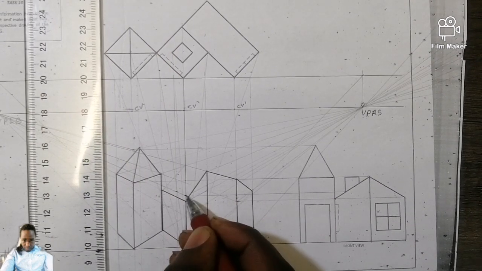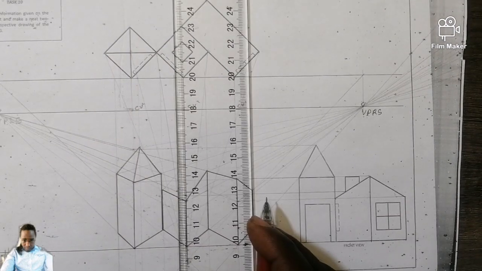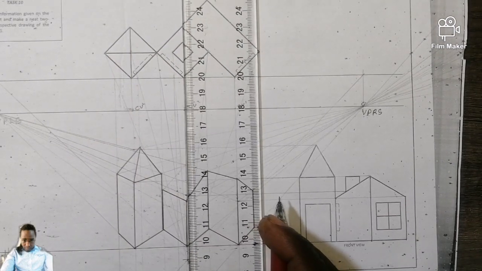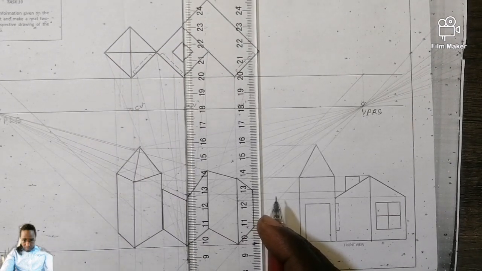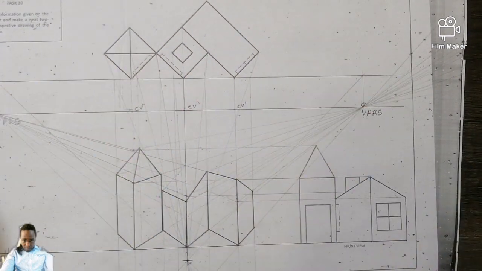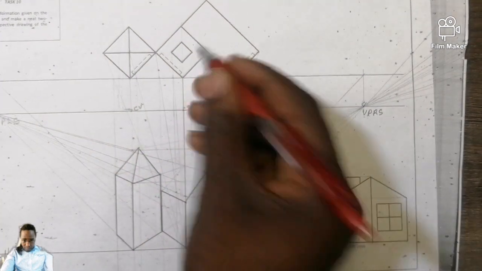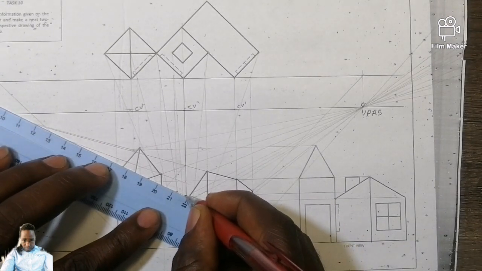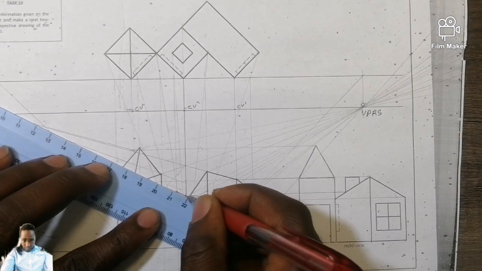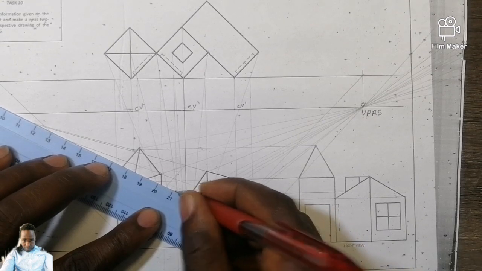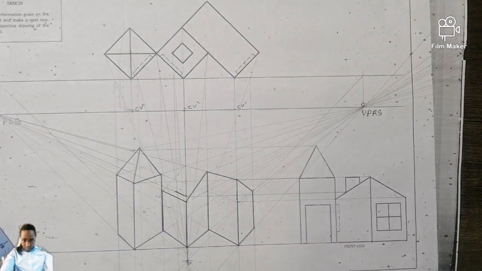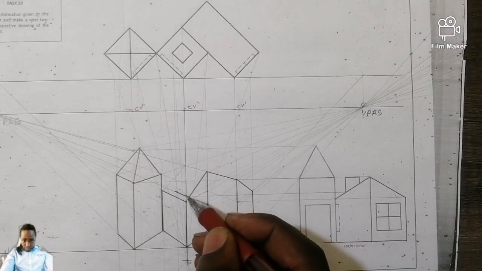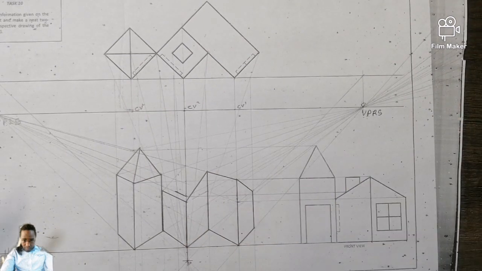Yeah. So from here till there, which means have this one. Have it like this. Then from there we are going to take this point to the vanishing point of.